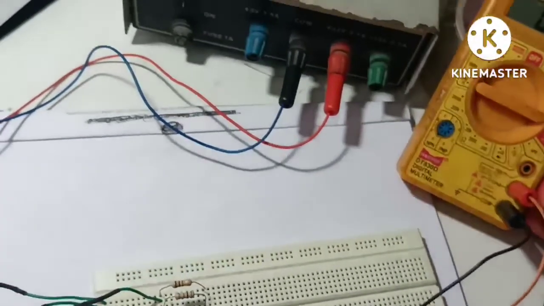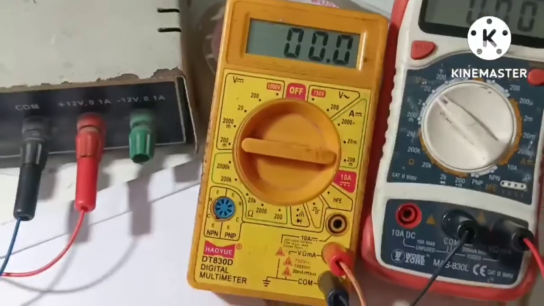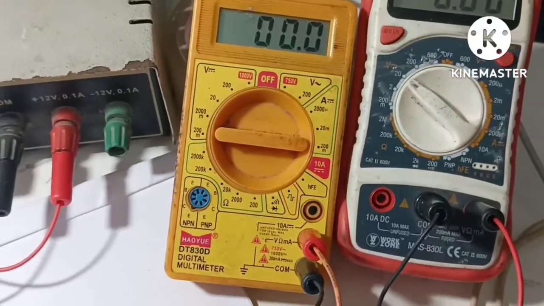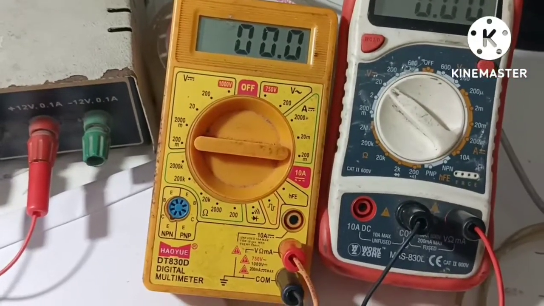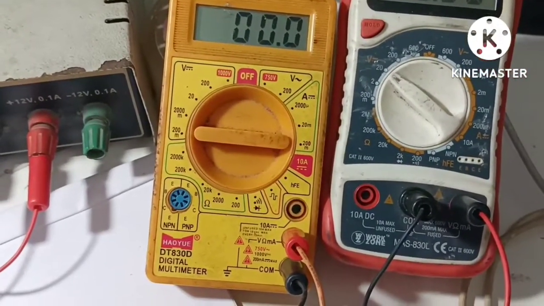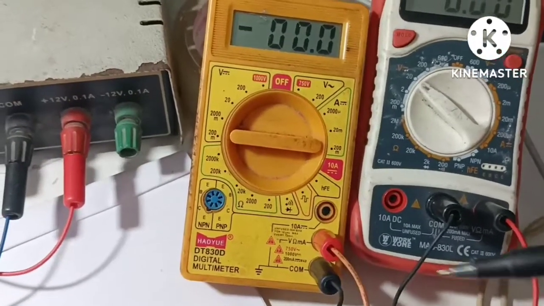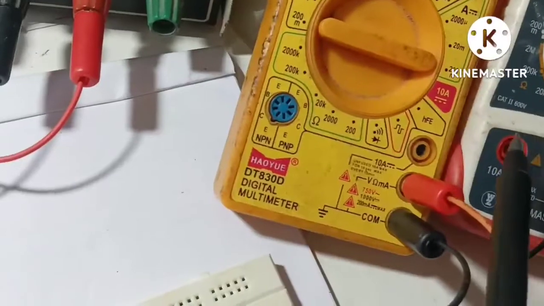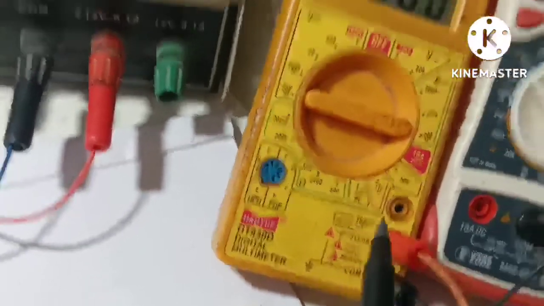Now after connecting the 200 ohms in parallel, I'm going to use one of the digital multimeters as a current meter. First of all, I would rotate the dial so that it is turned towards 200 milliampere.